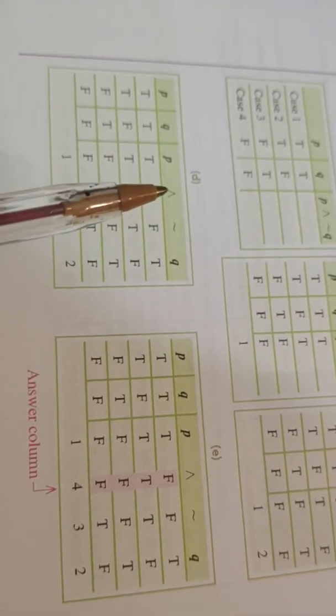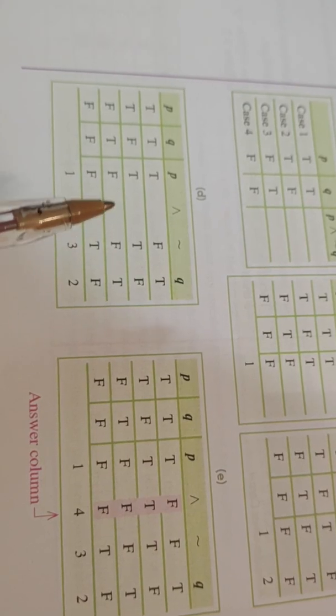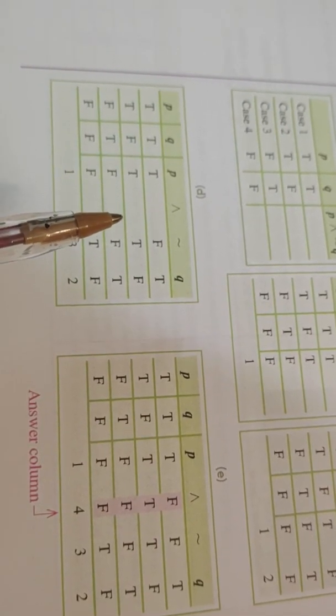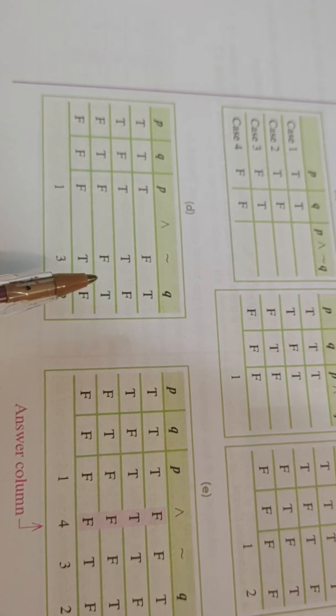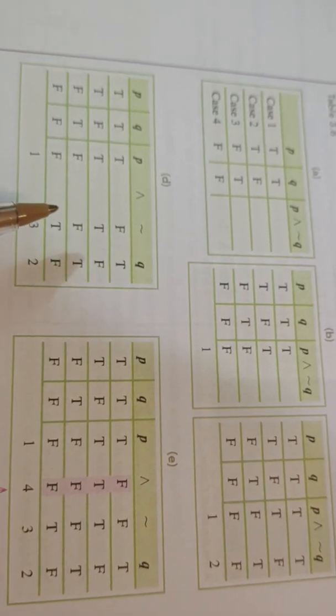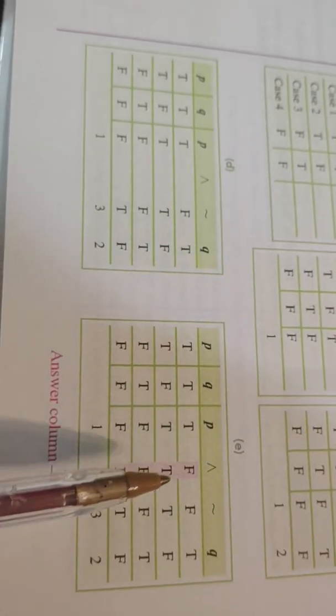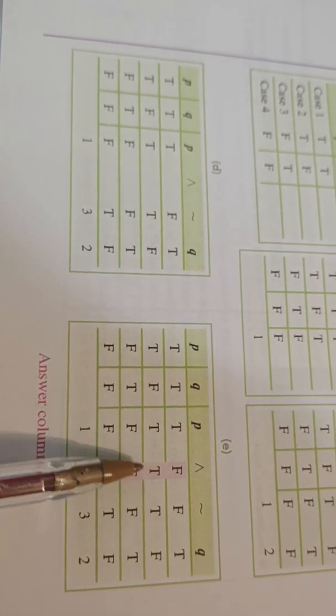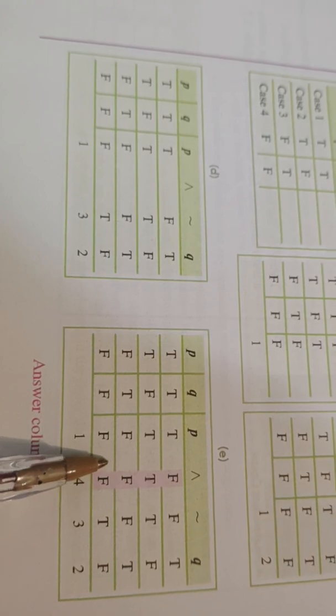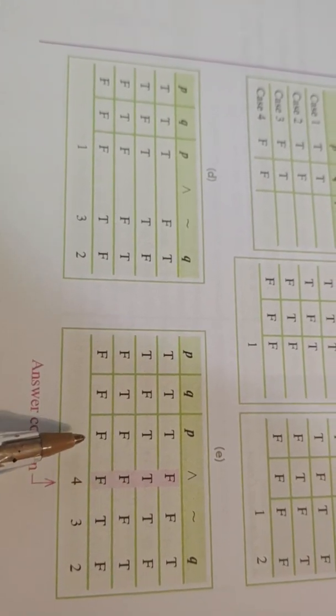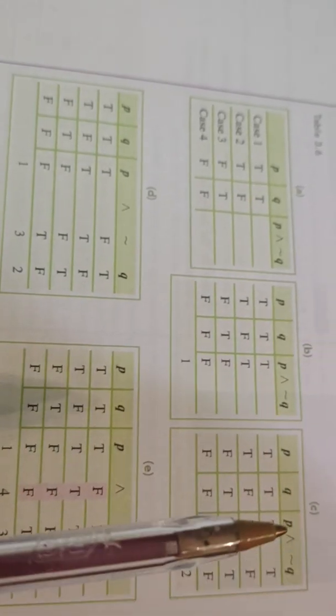So this is an and. There you have false, false. So this is false. This is a negated false, which means it's true. And then here, you have a false, true, which gives you a false. And so that's where we get this false here, true here, false here, false here. Okay? So what they're doing is showing you that, and I don't think I explained that very well.